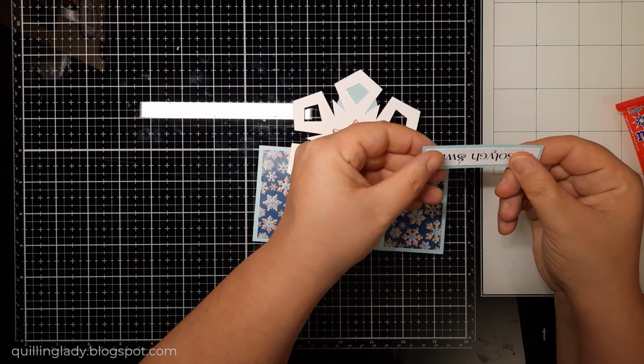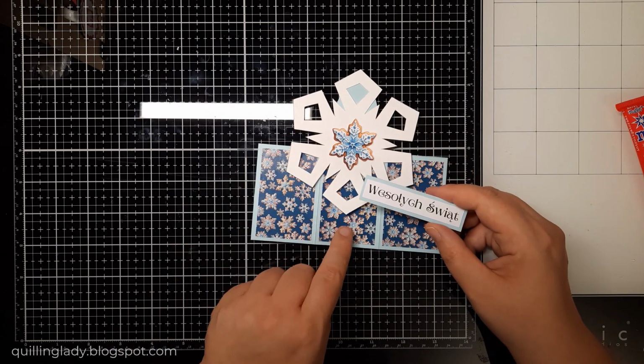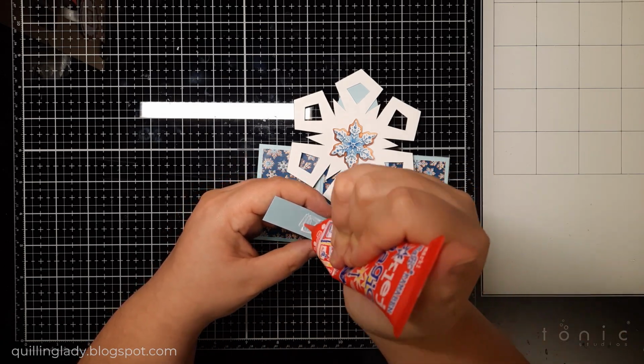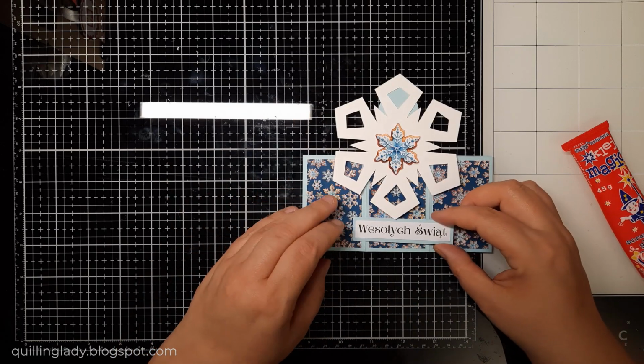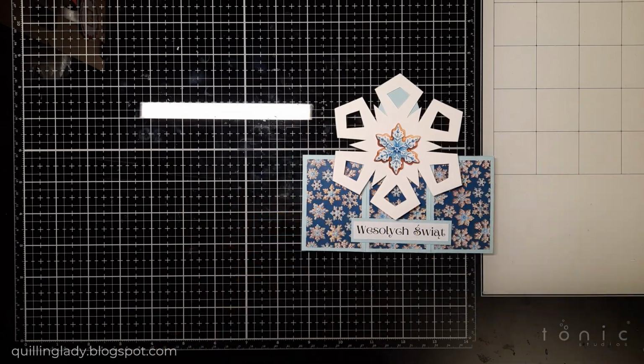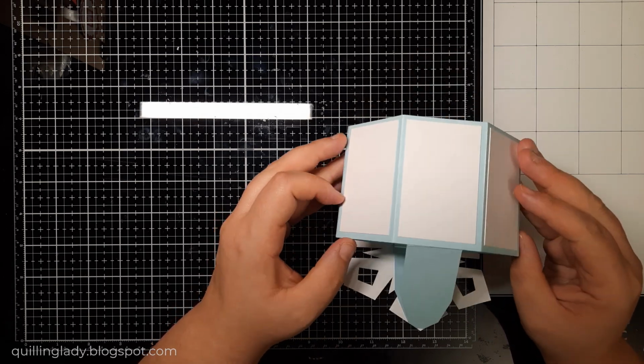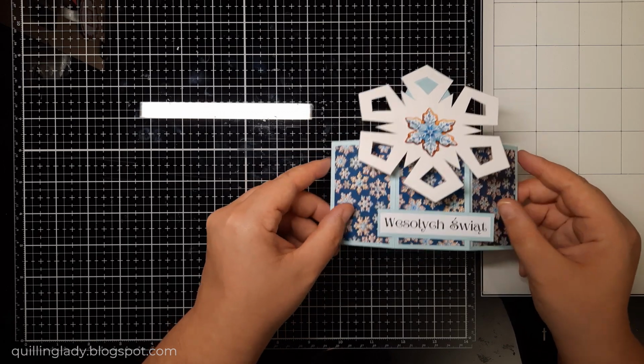When this is ready, I'm going to put the glue only on the middle part of my sentiment, so it only goes in the middle element here. Because if we place it on the left and right, then we cannot move our hexagonal pop-up Christmas card. And it is finished. What do you think about it?